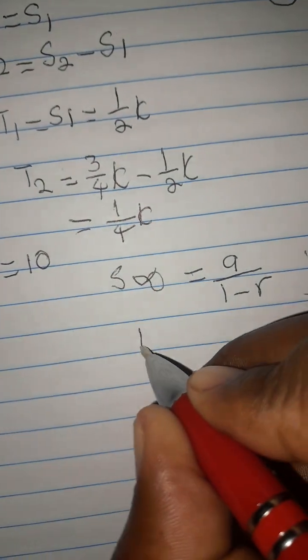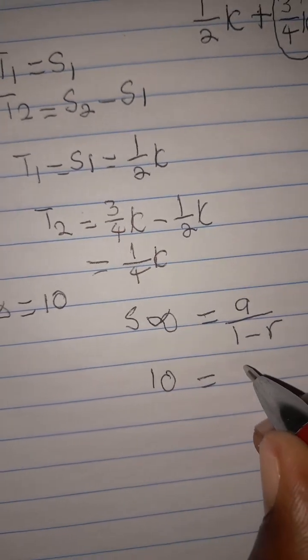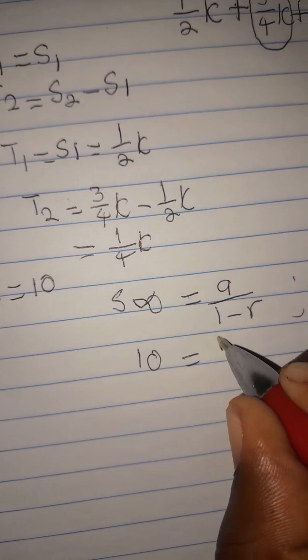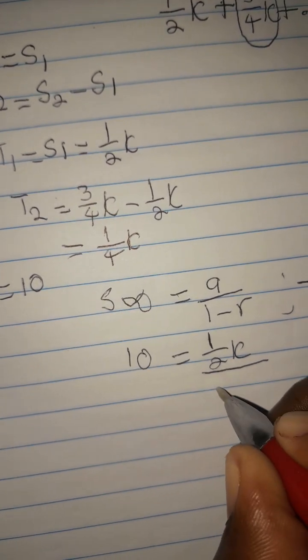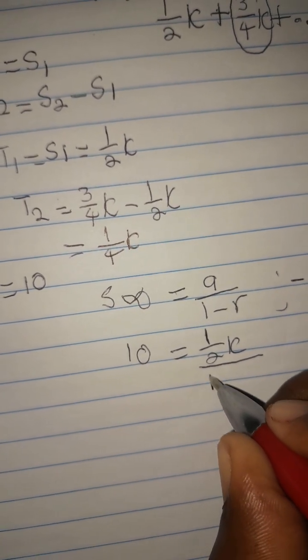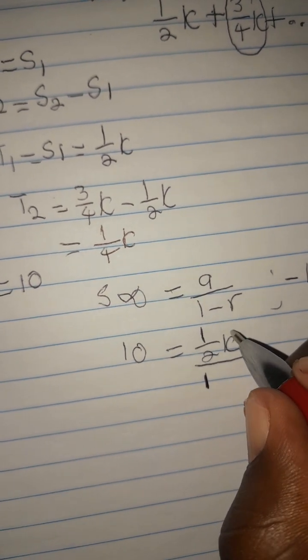The sum to infinity is 10. Our first term is half k. Then what is our r?